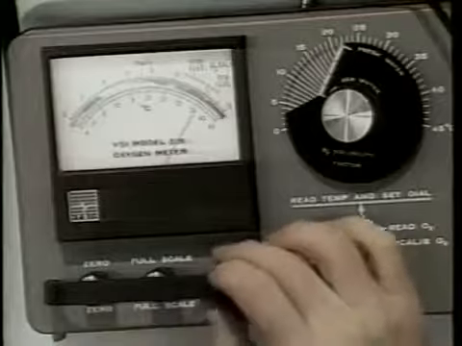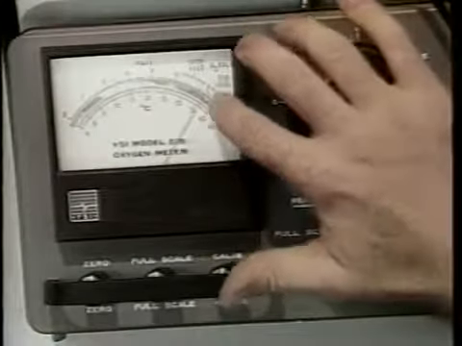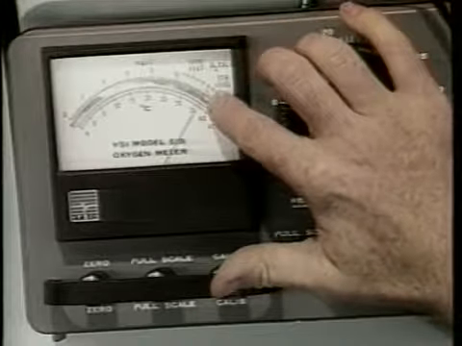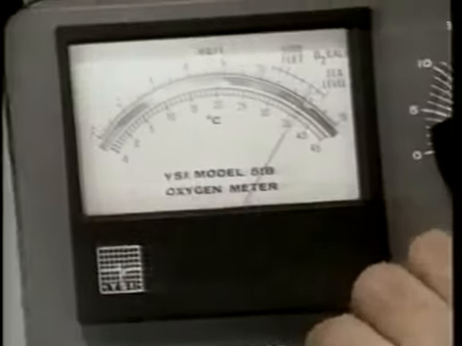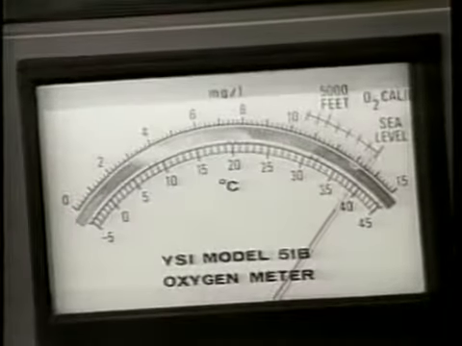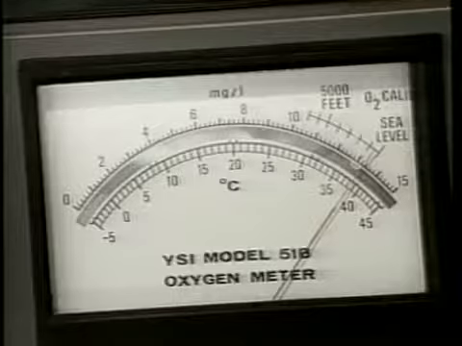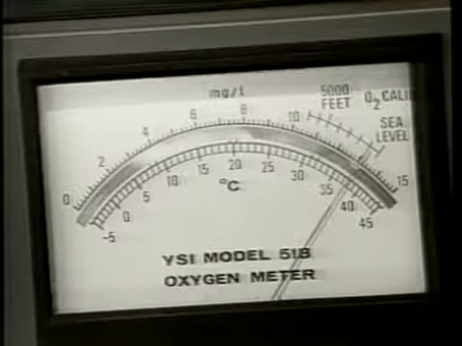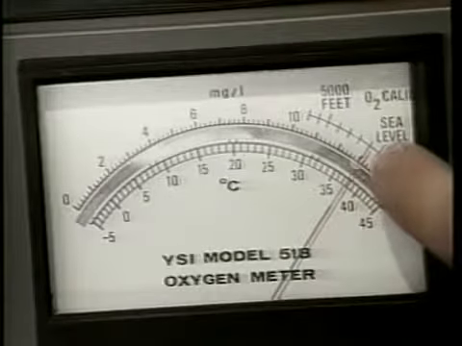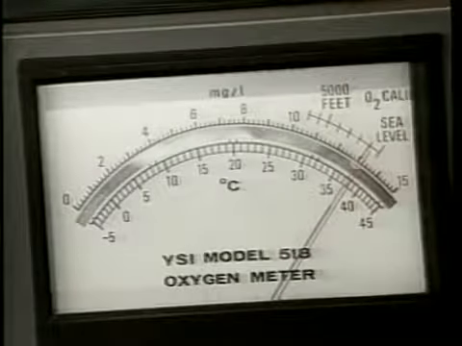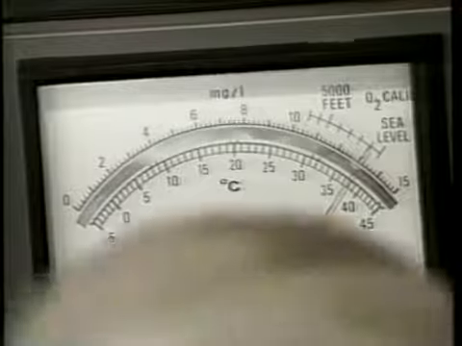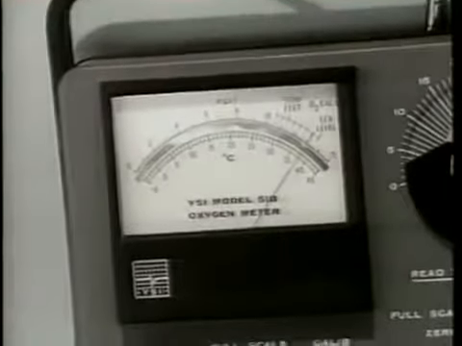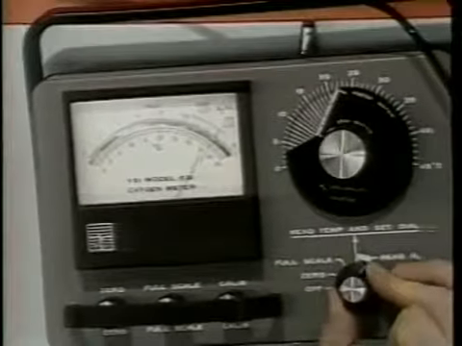If your meter has a calibration scale located above the oxygen and temperature scales, switch the meter to the calibration position and adjust the knob so that the needle indicates the local altitude in feet. Allow time for the needle to drift, then readjust until a stable reading is obtained. Once the calibration reading or the altitude reading is stable, switch the meter to the temperature position.